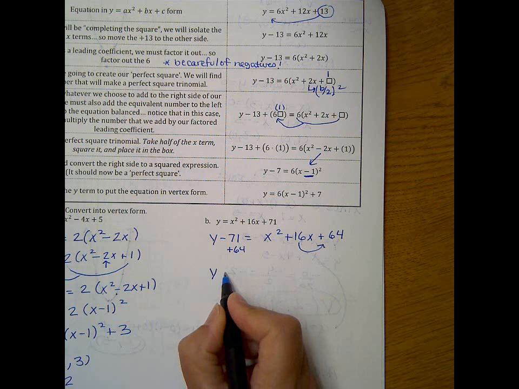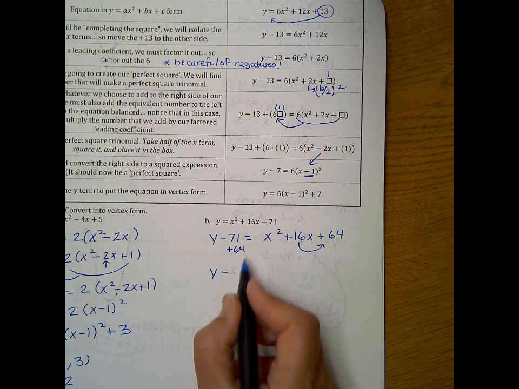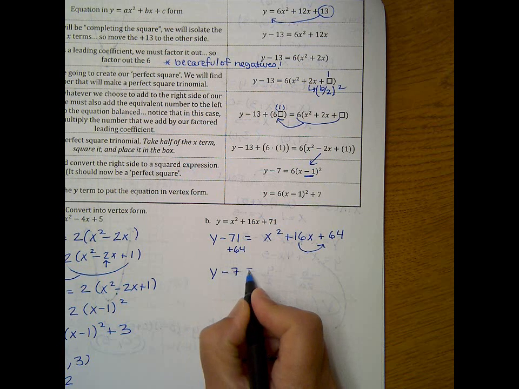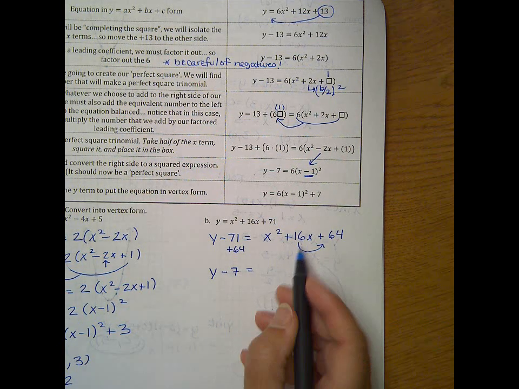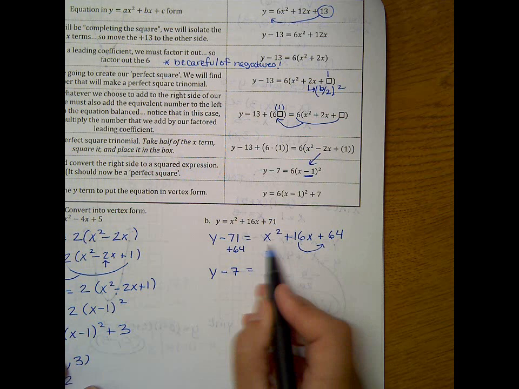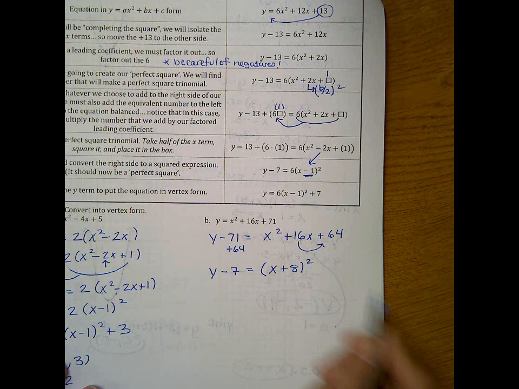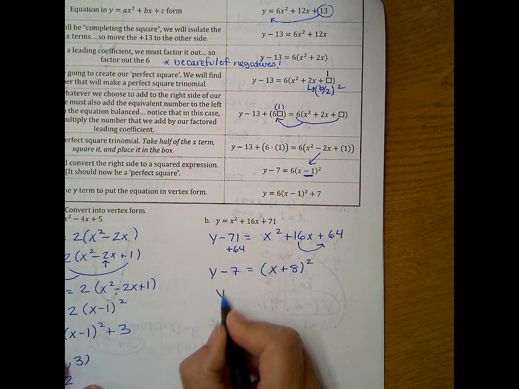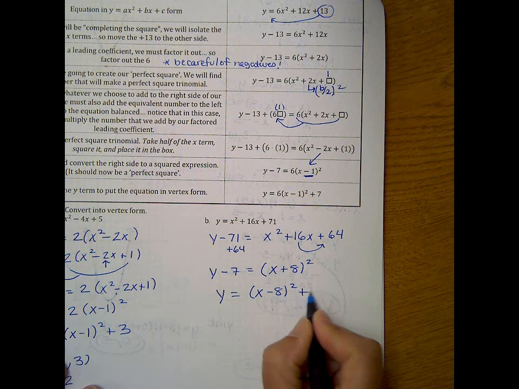So we have y minus 7, so 64 minus 71 would be negative 7, equals this right side. This is already a perfect square trinomial, so I can go ahead and factor it as x plus 8 squared. I need to get my y alone, so I have y equals x plus 8 squared, then minus 7.